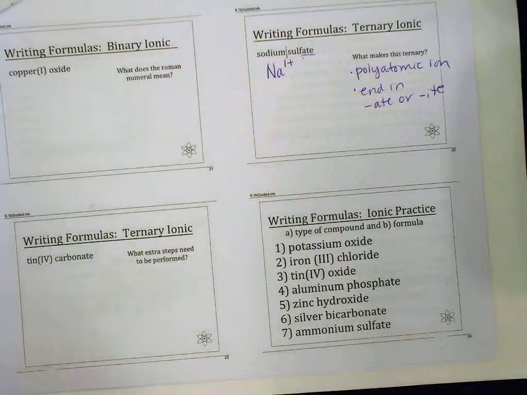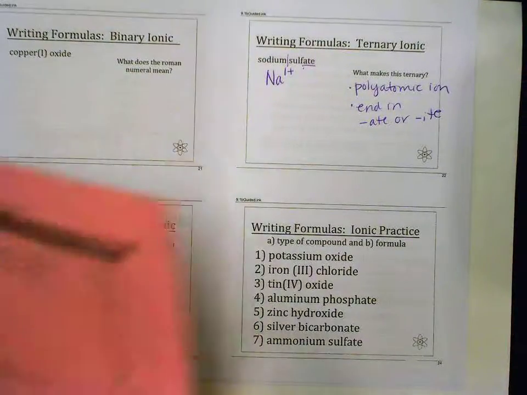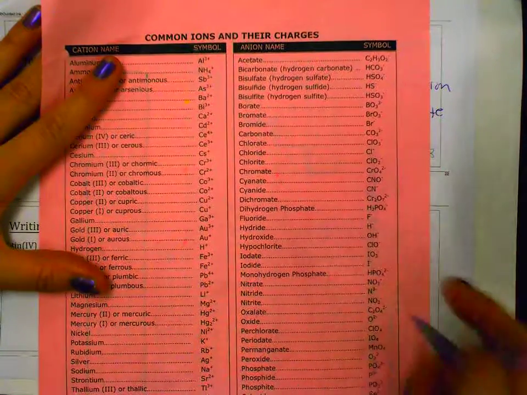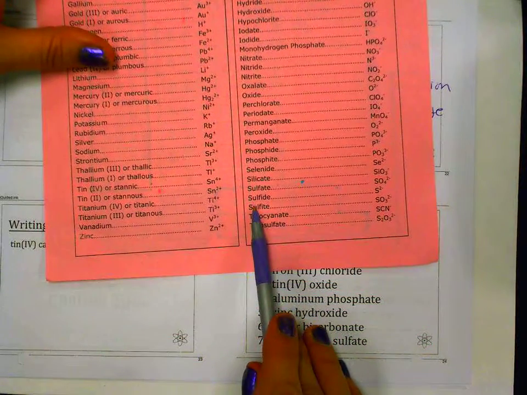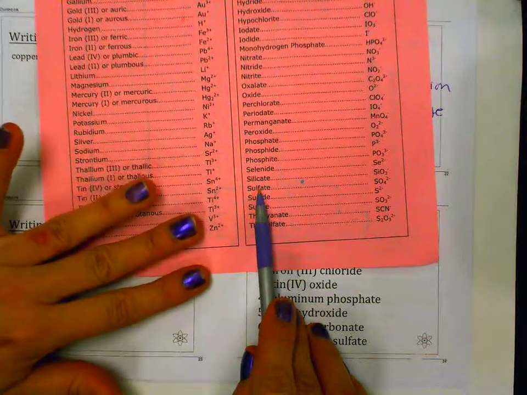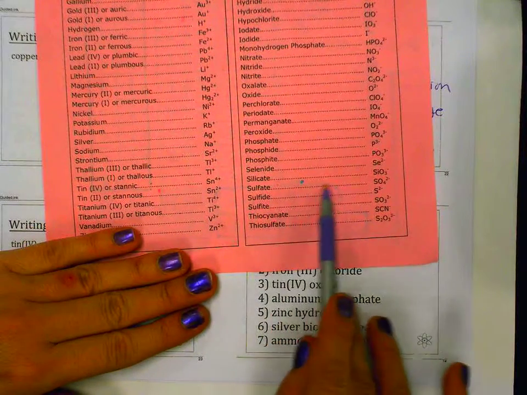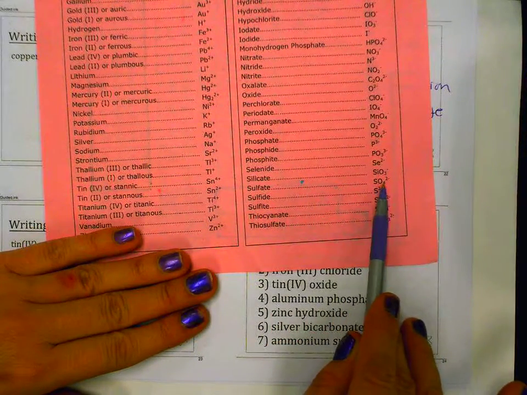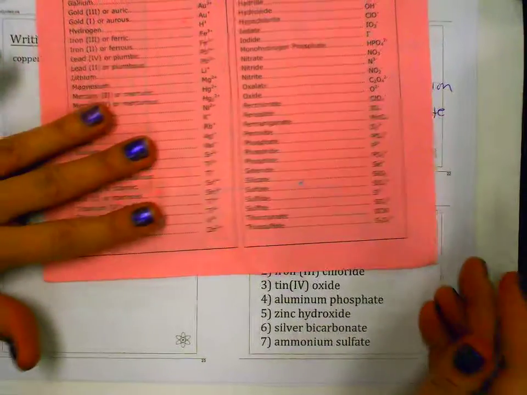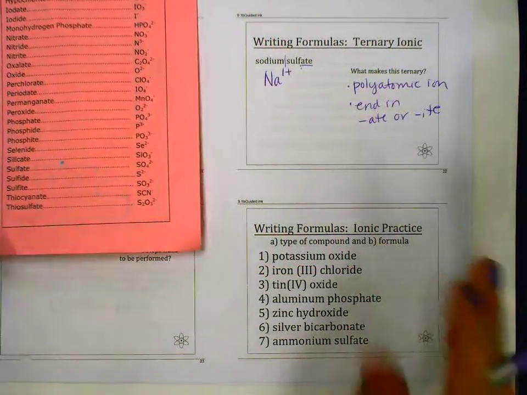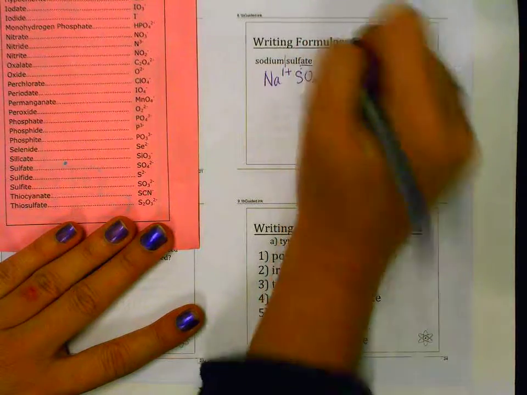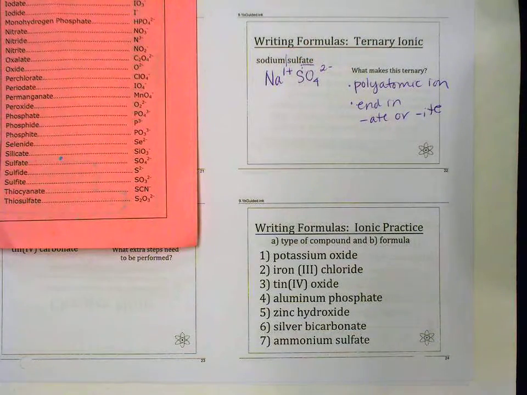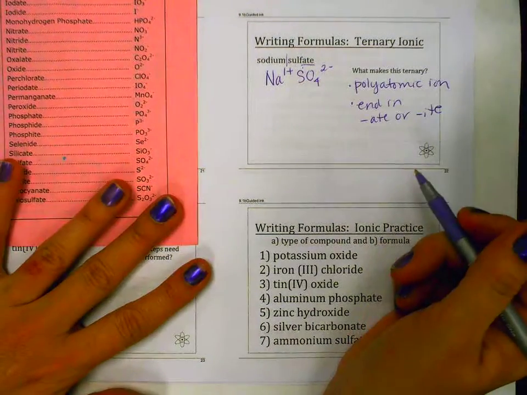And then sulfate, which is one of the polyatomic ions, will be in this long list of anions. I just have to keep looking until I find it. And there's sulfate. So I just go over and I write it exactly there: SO4 with a 2 negative charge. Ternary means it has more than 2 elements in the compound. It doesn't matter, you still do it the same way.